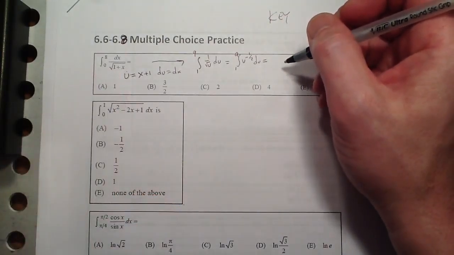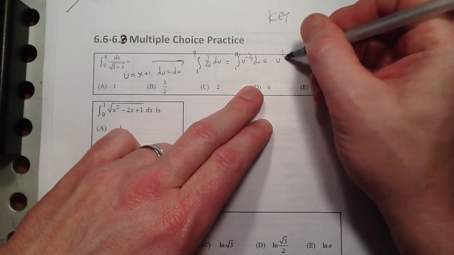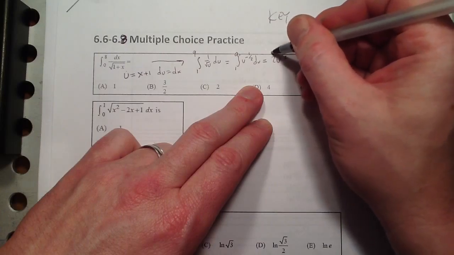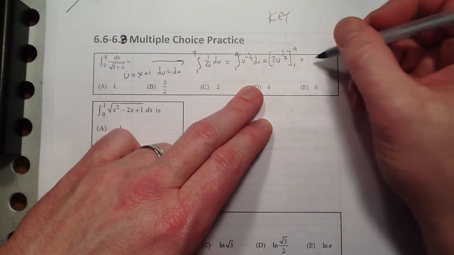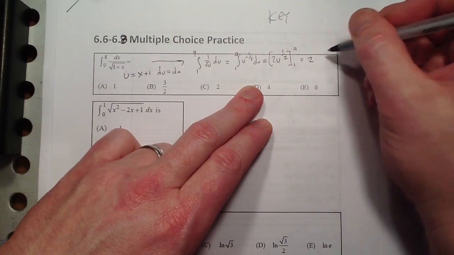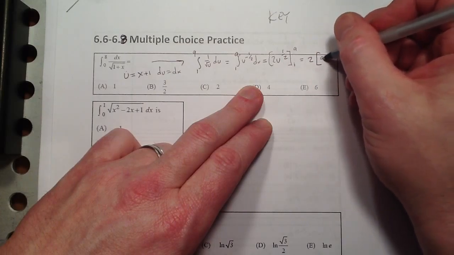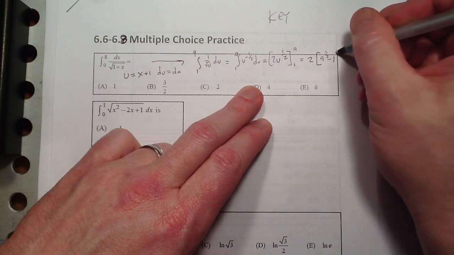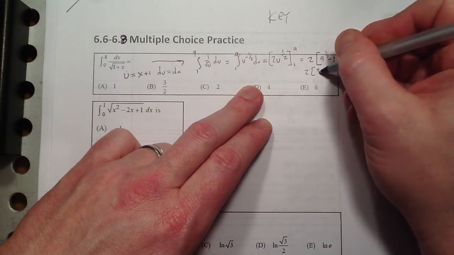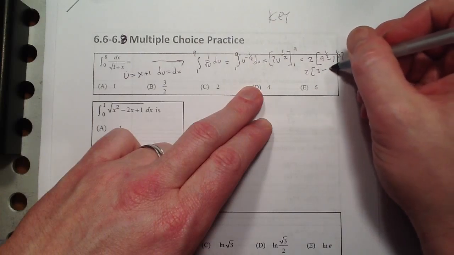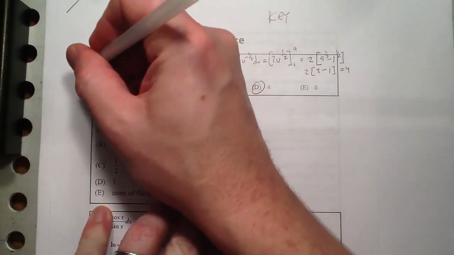Antiderivative of u to the negative 1/2 is u to the 1/2 times 2 over 1 from 1 to 9. And I like to factor that number out. It would be 2 times 9 to the 1/2 minus 1 to the 1/2. That's 2 times the square root of 9 is 3. The square root of 1 is 1. 2 times 2 is 4. That's D.